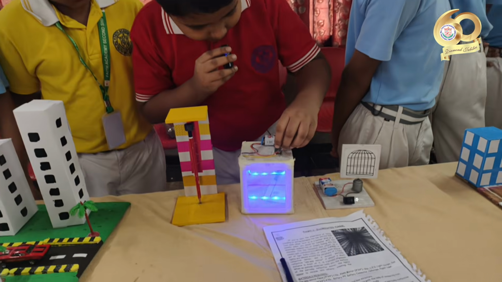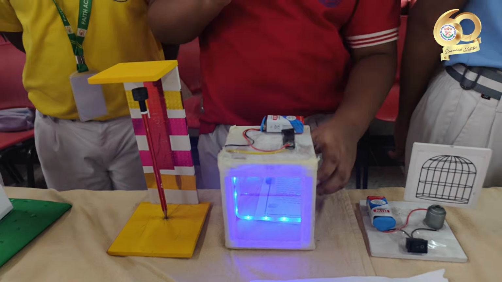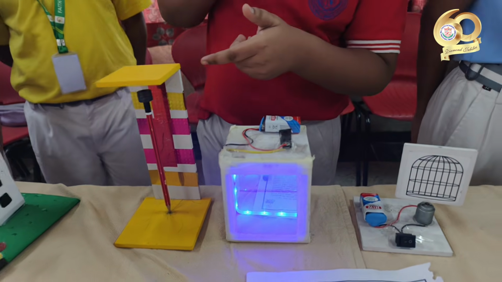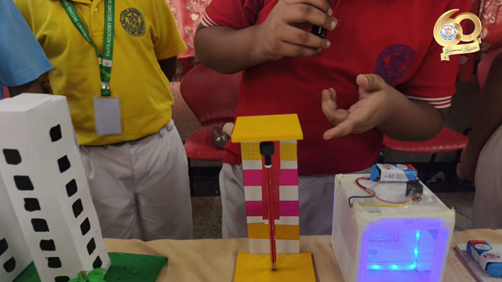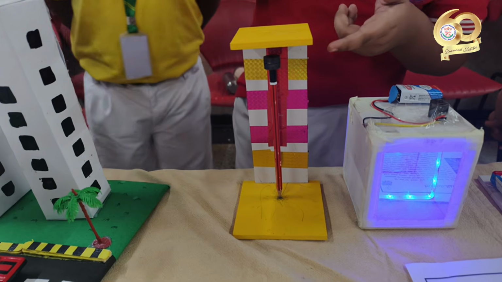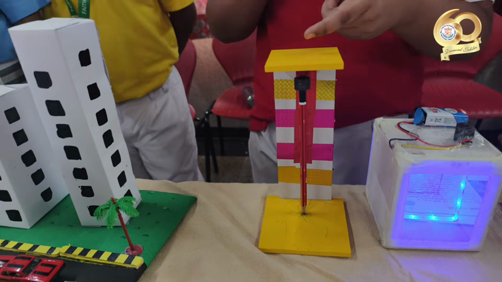And this is an illuminated tunnel. And this one is a levitating pencil. It is not falling because it is attracted to the magnet above the wooden piece.